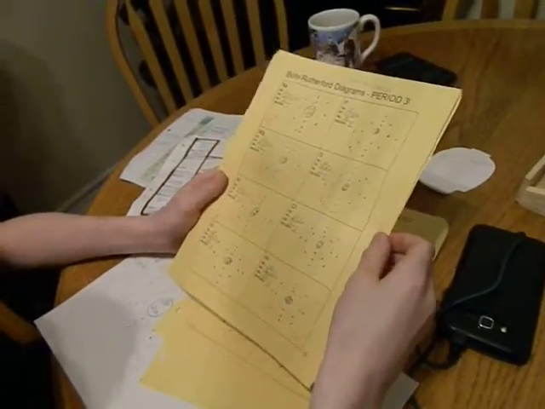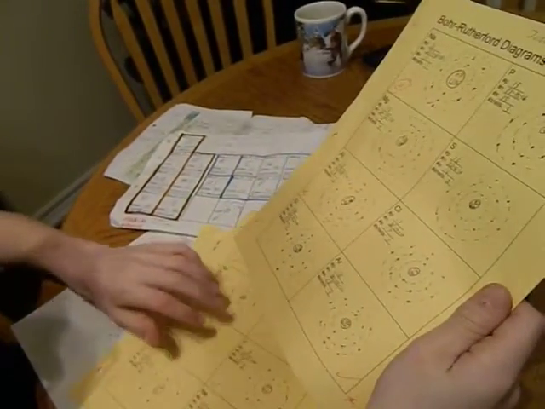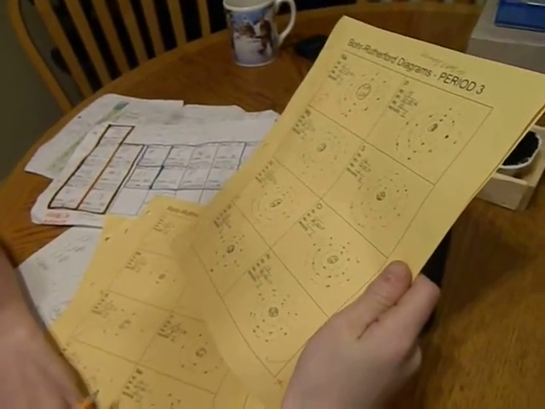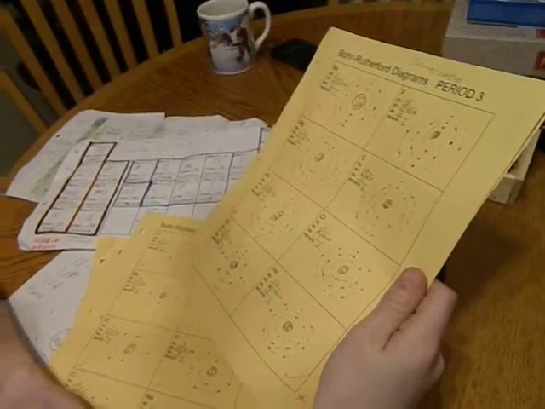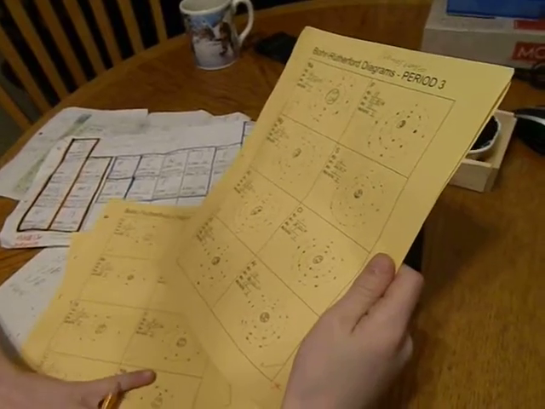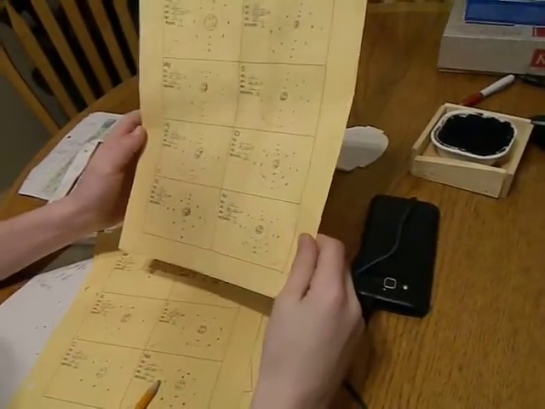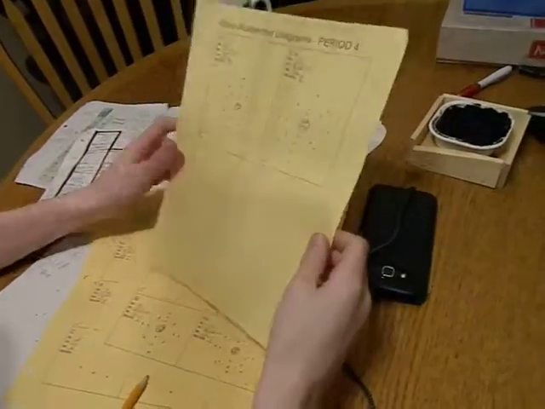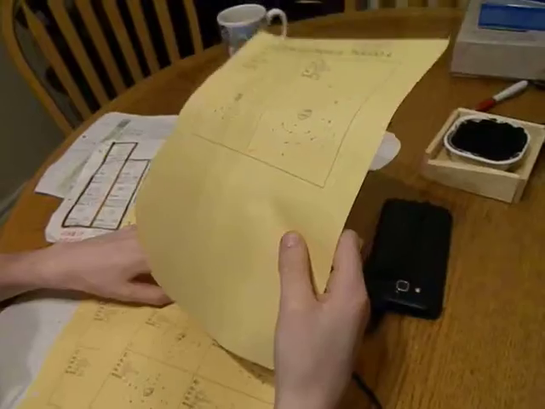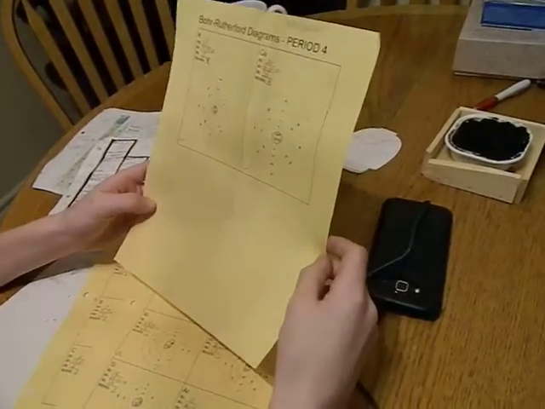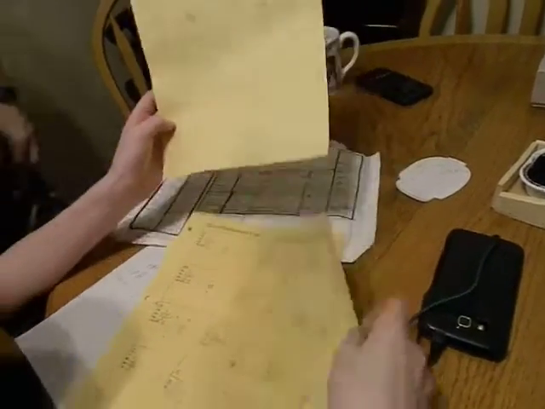Cool. And then there was period 3. So we did sodium, magnesium, aluminium, silicon, phosphorus, sulfur, chlorine, and argon. The teacher gave you a happy face. Now, I did perfect on all of that. And my last one was period 4. Now, I did potassium and calcium. And I got perfect for both. Awesome. Good job. Very impressed, James.